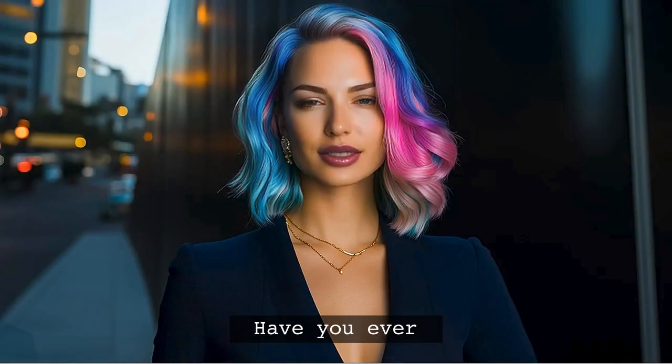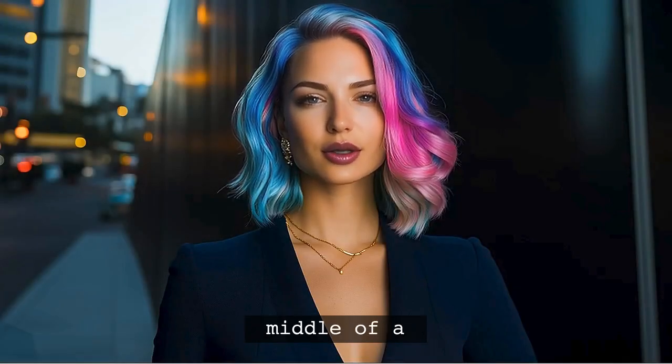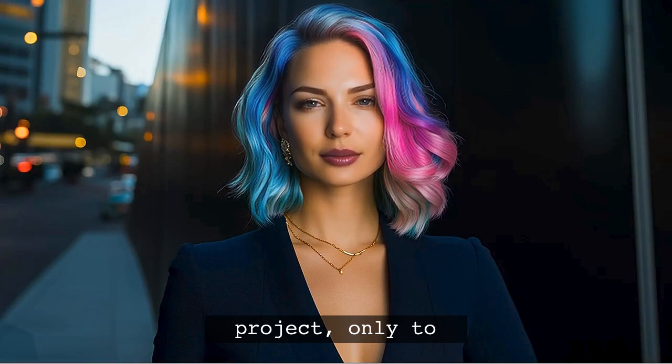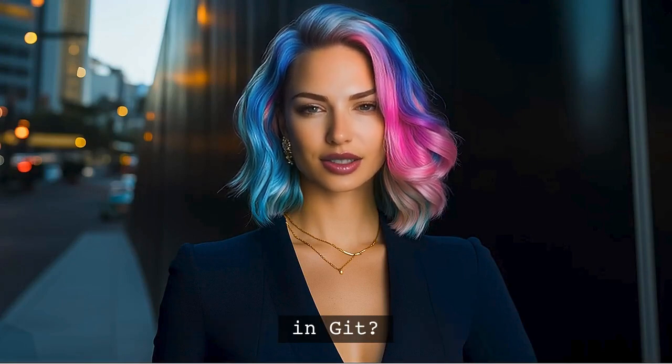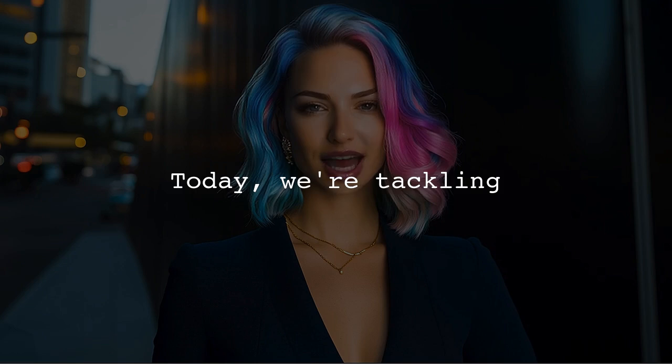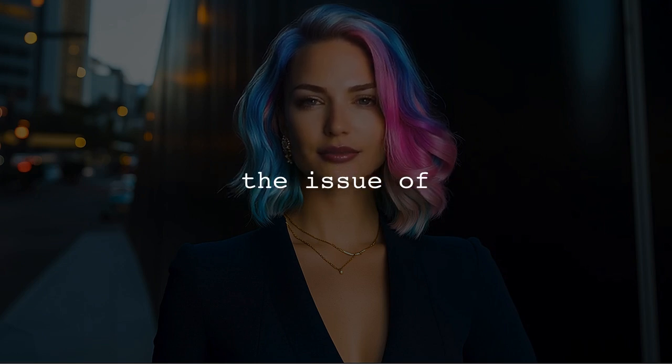Have you ever been in the middle of a project only to find that your text is disappearing in Git? It's frustrating, right? If that's you, then you're in the right place. Today, we're going to tackle the issue of invisible text in Git and show you exactly how to fix it.